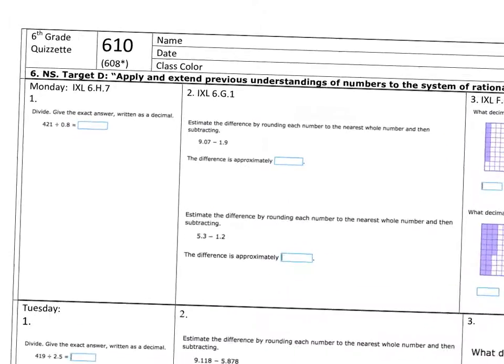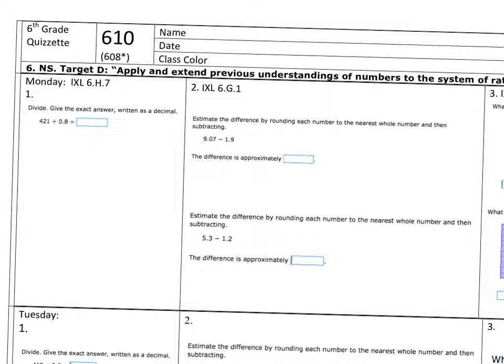Today we'll be watching a Quizzette on Quizzette 610. I know it says 608 right here. Go ahead and cross that out if it's there. Write your last name, comma, first name, today's date, and your class color.